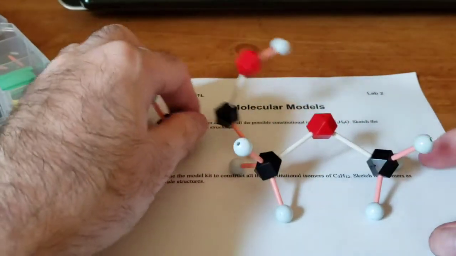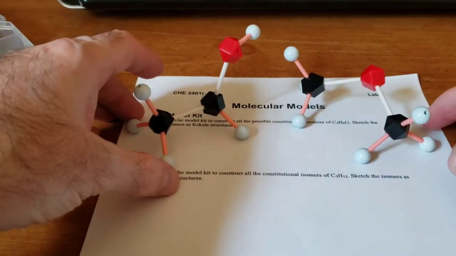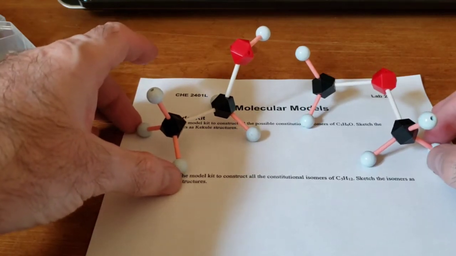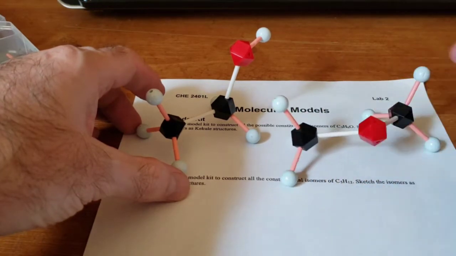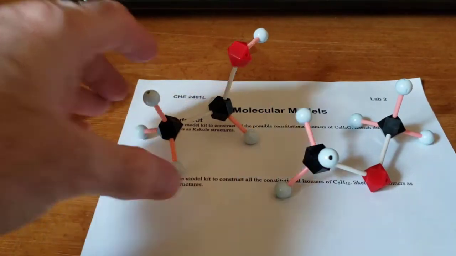This is an ether. It contains 2 carbons, 6 hydrogens, and an oxygen. All the carbons have 4 bonds. All the hydrogens have 1 bond. And again, I have an oxygen that is bent in geometry and has 2 bonds and 2 lone pairs of electrons.